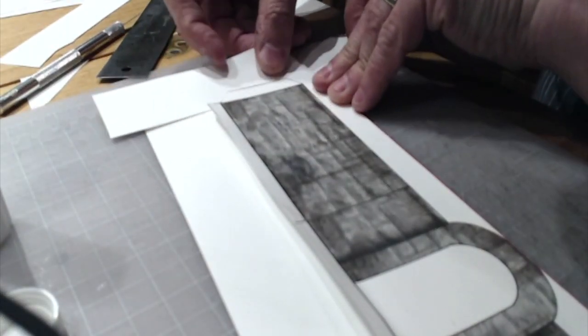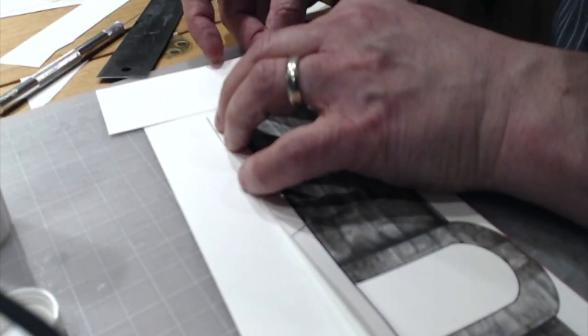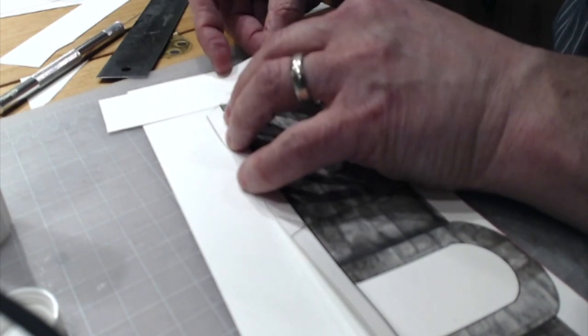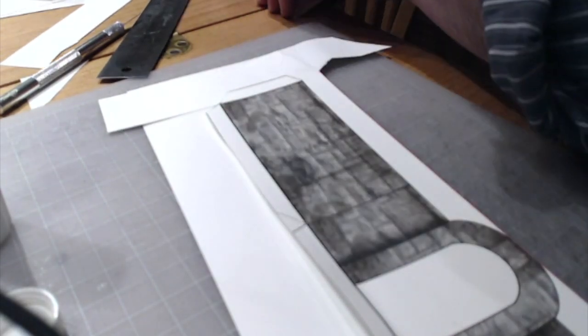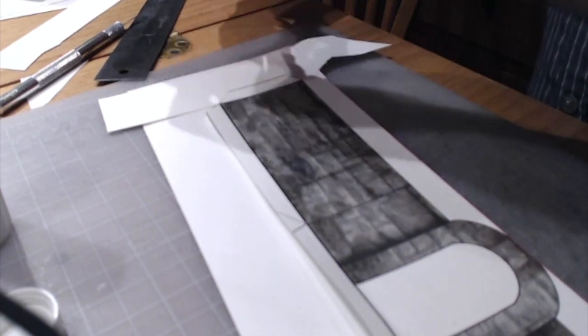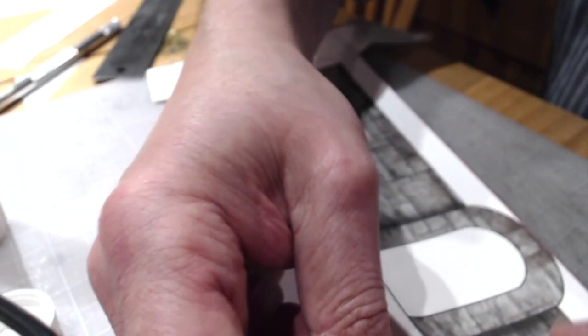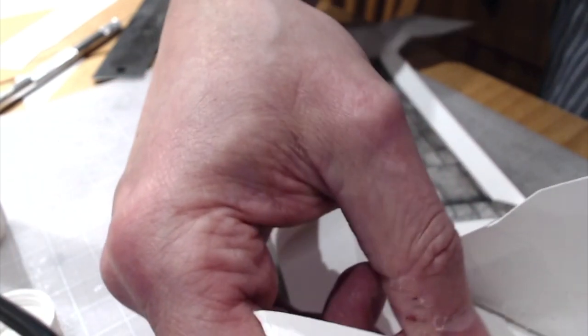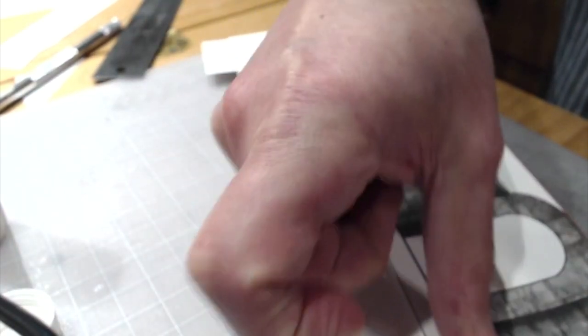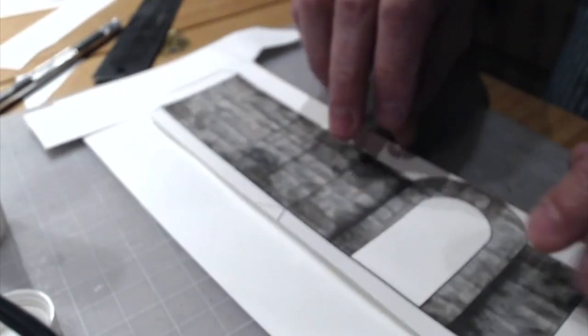So I'm going to be putting basically pieces of cardboard in those sections. And you get lots of extra when you cut this up, so it's not like you're looking for extra cardboard or trying to find it. And I'm just going to put it there. Now I don't need a whole lot of extra room in here, so I'm just going to do it like that.